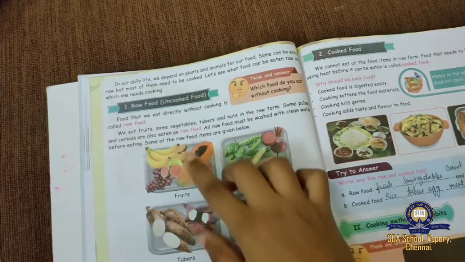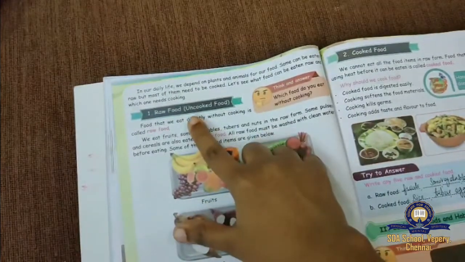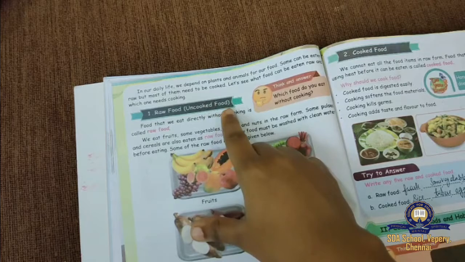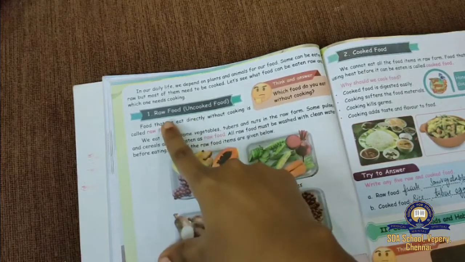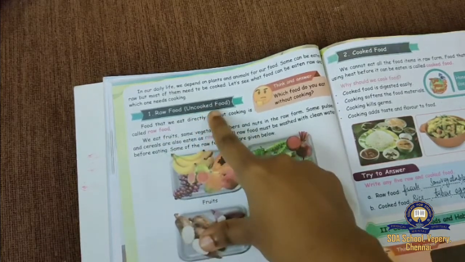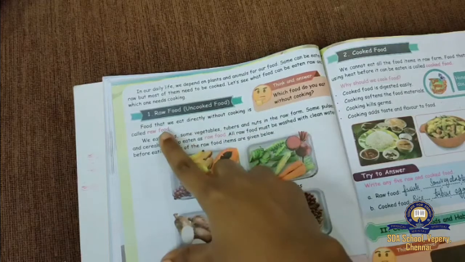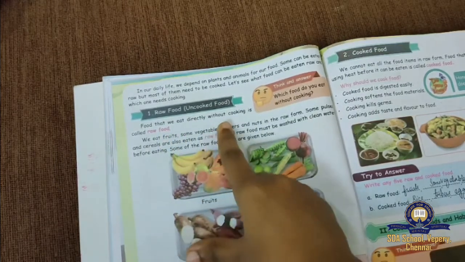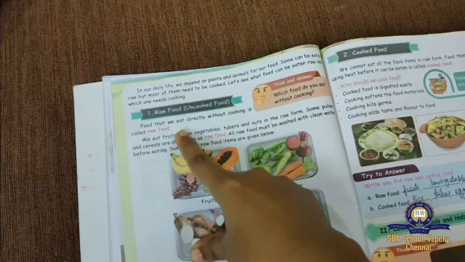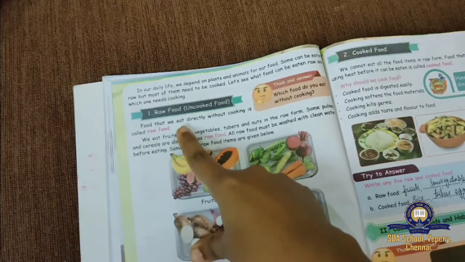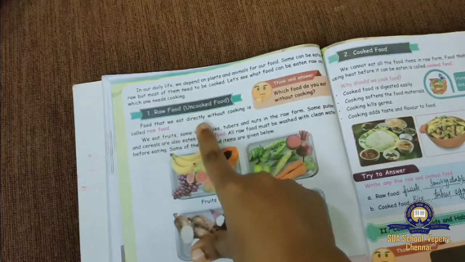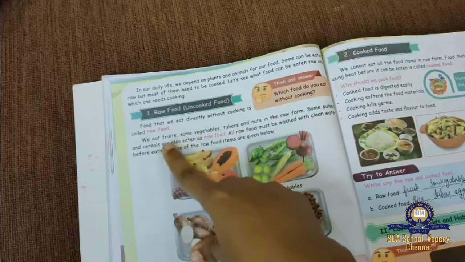Okay, so first we are getting into raw food, that is uncooked food. Okay, say along with me, raw food, that is uncooked food. Food that we eat directly without cooking is called raw food. Okay, so all those foods which we are eating without cooking are known as raw food.